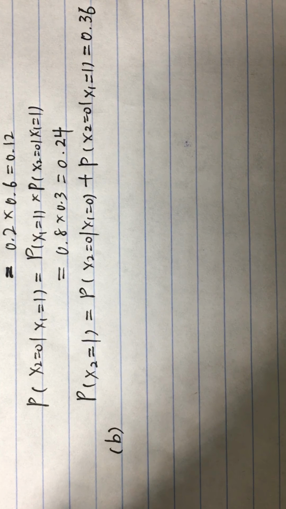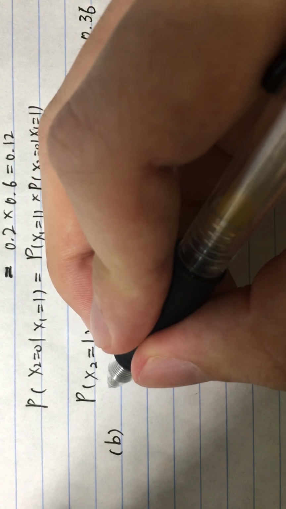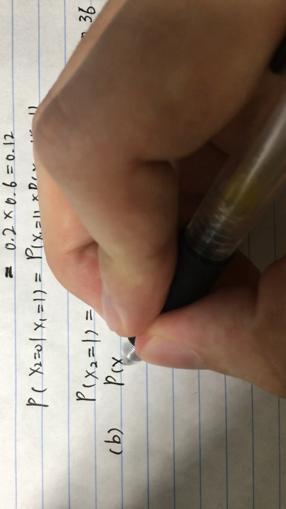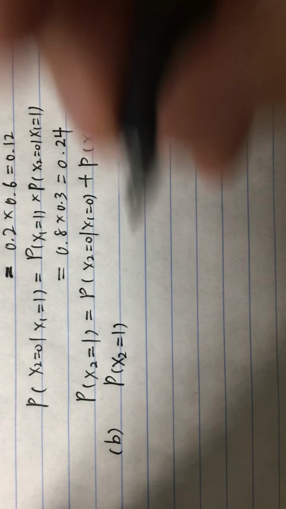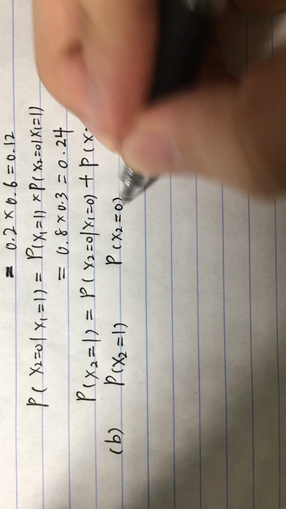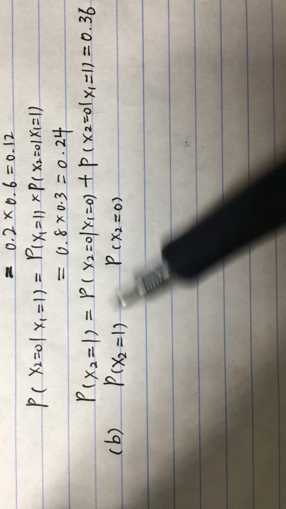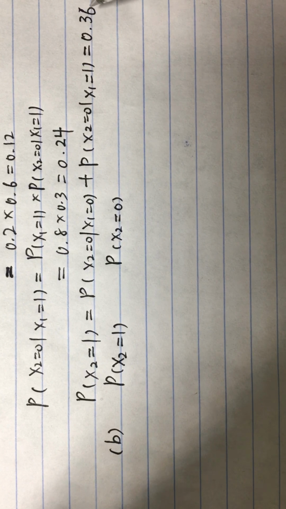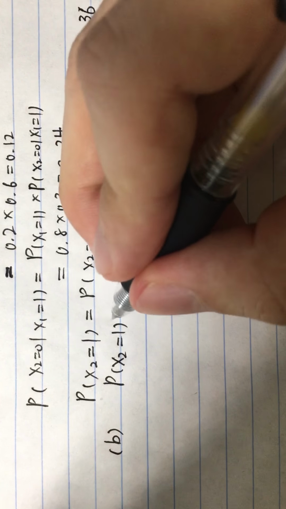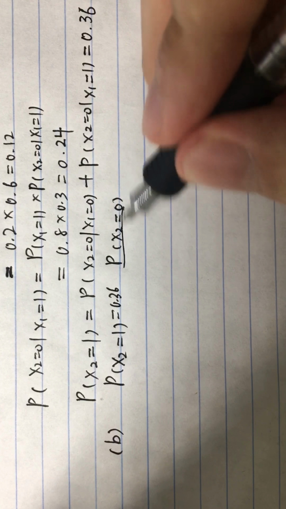If we like to find the probability x3 equals 1, we need to figure out first these 2 probabilities: the probability x2 equals 1 and the probability x2 equals 0. We've got this probability here, 0.36. Then we need to get this one.